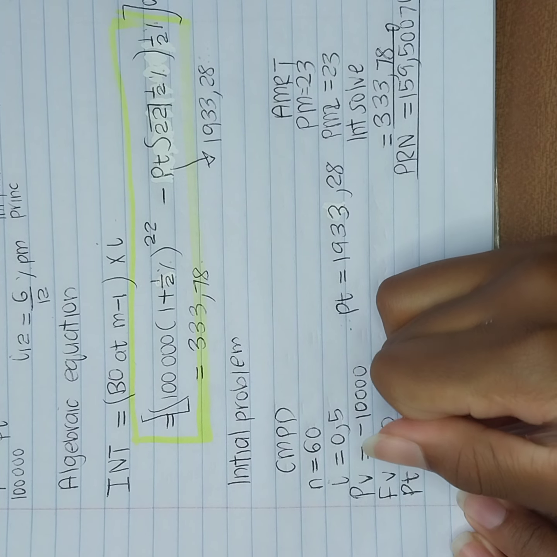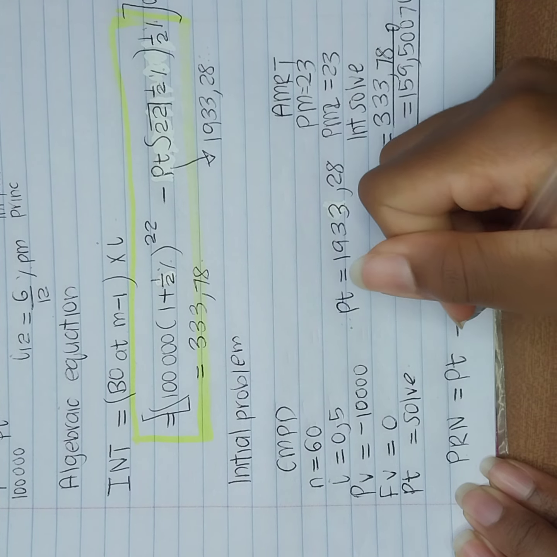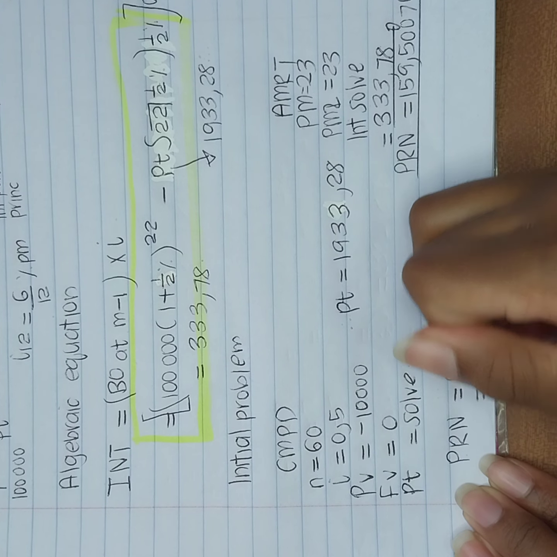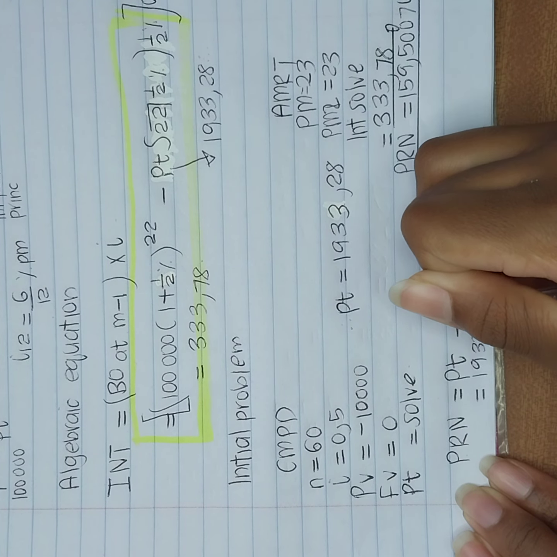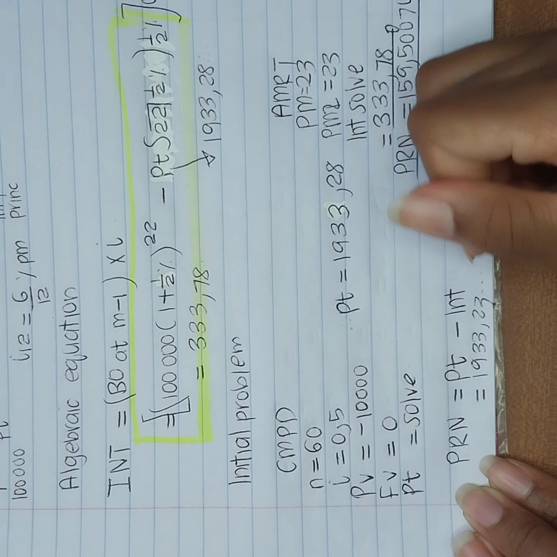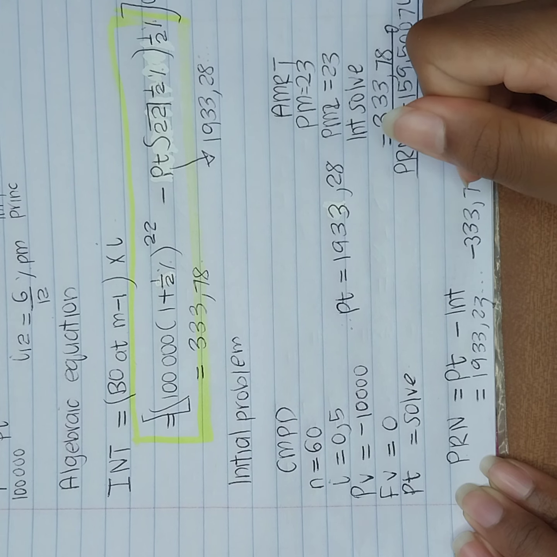So PRN is equal to PMT, whatever your payments are, minus the interest portion of the loan. In this case, I have 1,933.28. You have to put the whole value, minus my interest portion of the loan, which is 333.78.